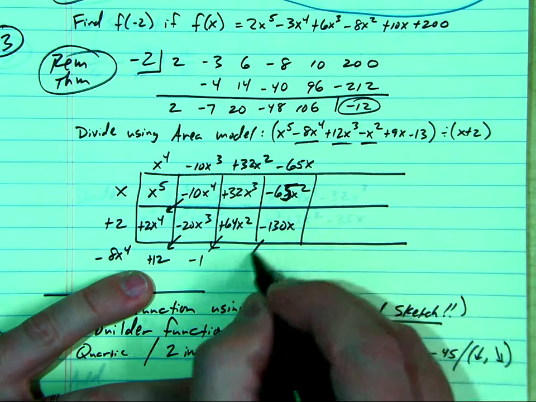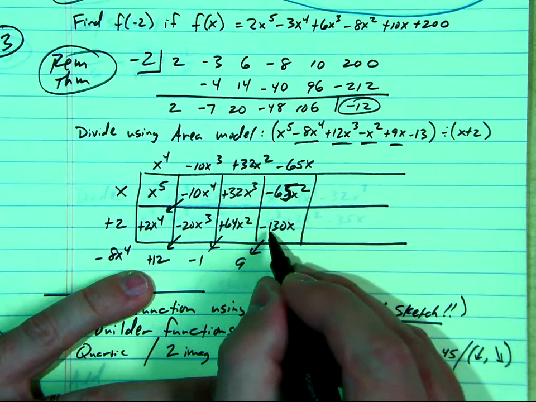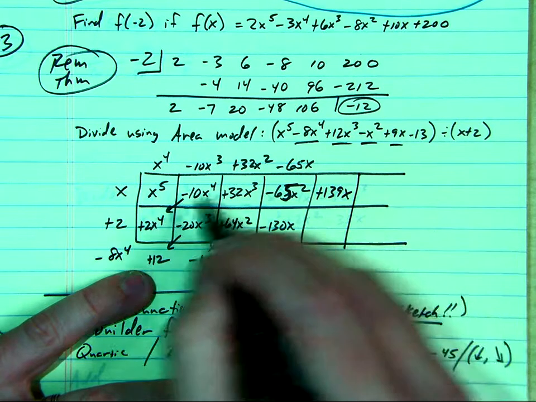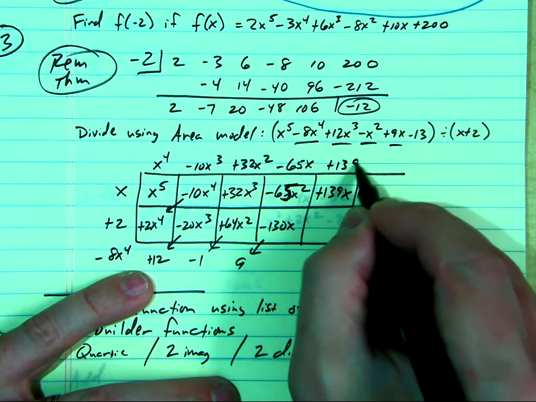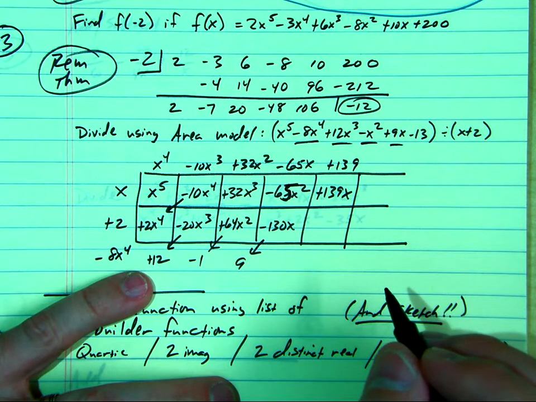Where are we supposed to end up with the x's? At 9. 9 plus 130 is plus 139x. And that's plus 139 times 2. What is that? 278.